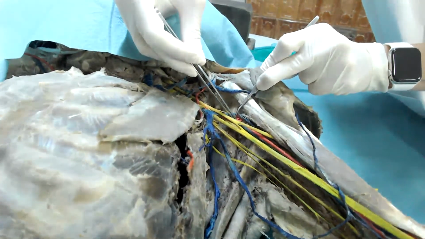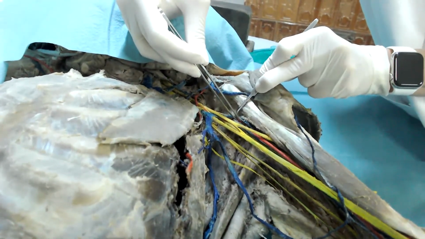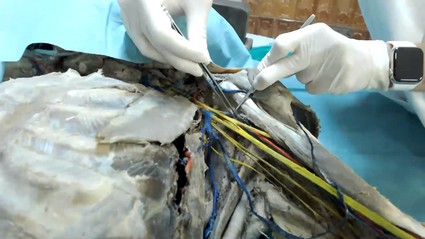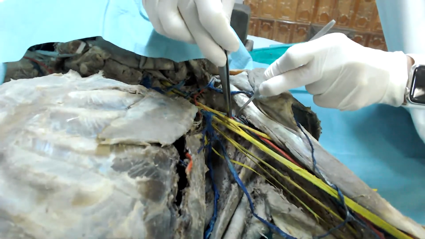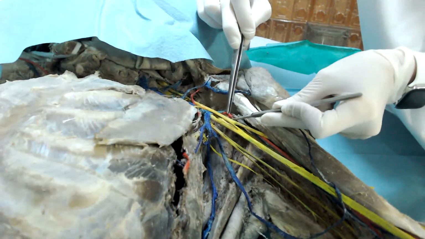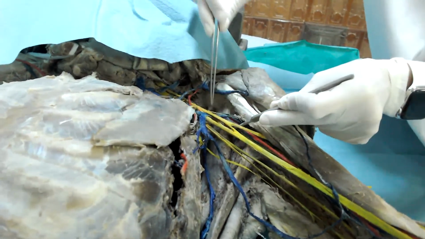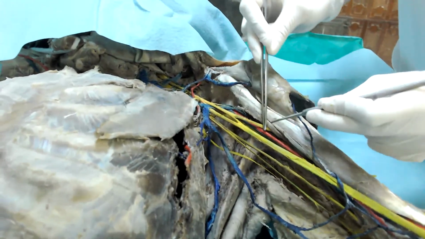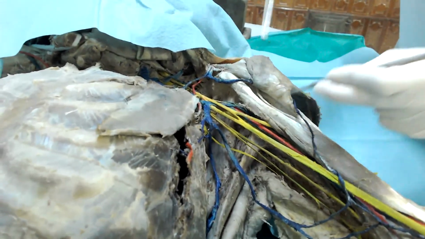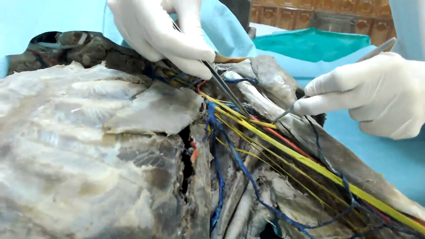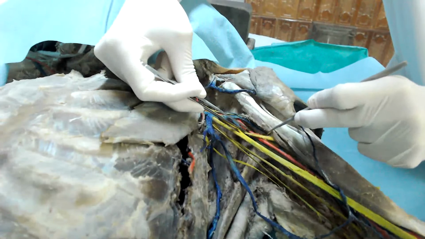2 circumflexes, yeah? Circumflex humeral arteries. These are the circumflex humeral artery. And then another one that was cut, you can see it right here, that goes all the way in the subscapular area.